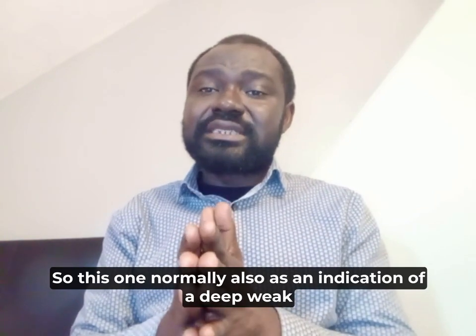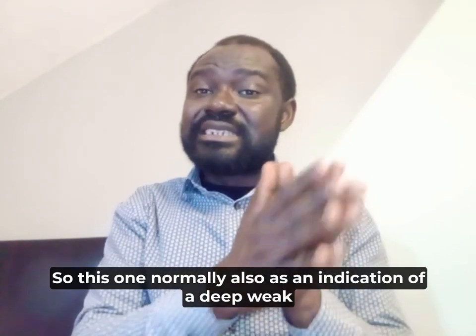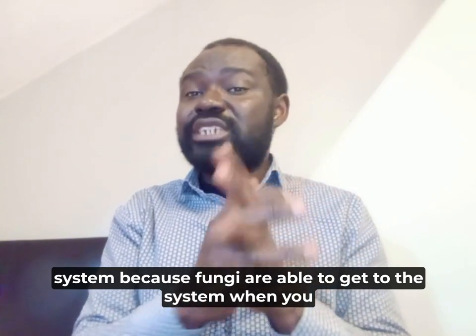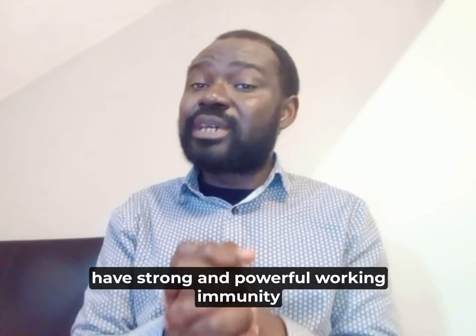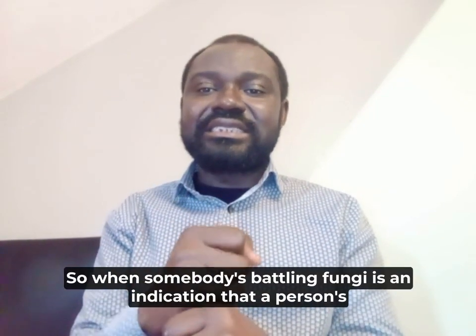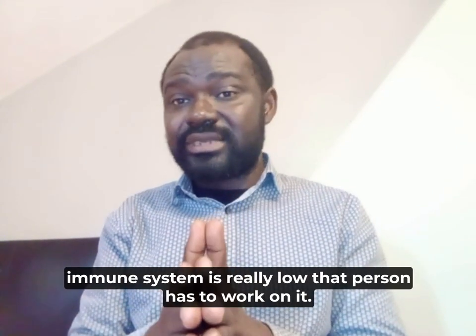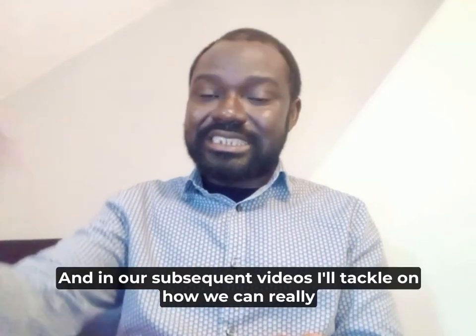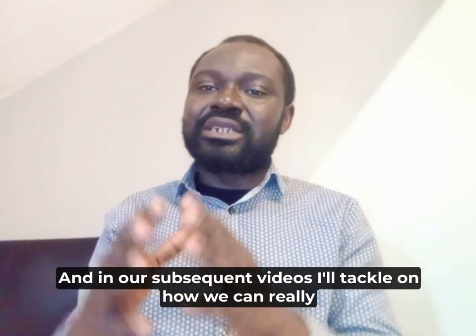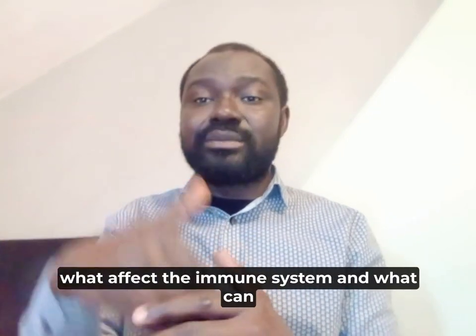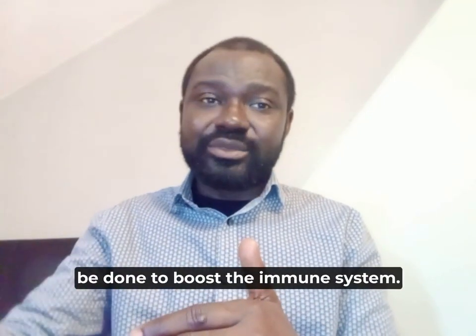So these ones are normally also an indication of a weak immune system, because fungi are able to get out of the system when you have a strong and powerful working immunity. Yes, when your immune system is strong. So when somebody is battling with fungi, it's an indication that the person's immune system is really low, which that person has to work on. And in our subsequent videos, I'll tackle how we can really boost the immune system. What is the immune system at all? What affects the immune system? And what can be done to boost the immune system?